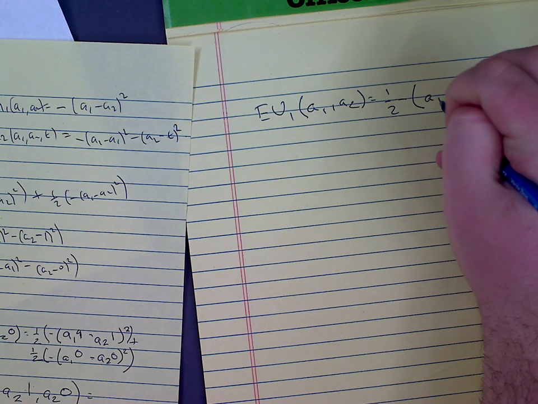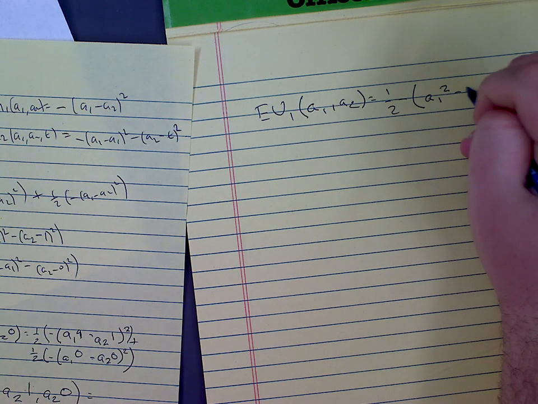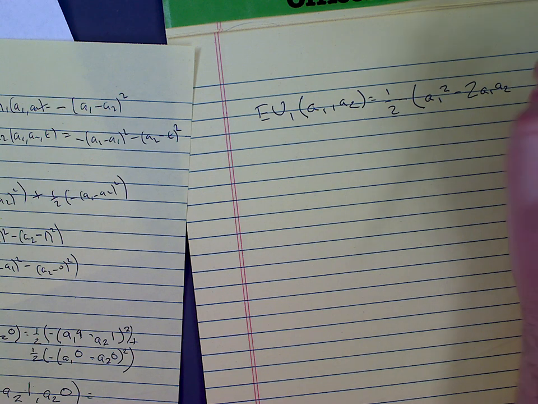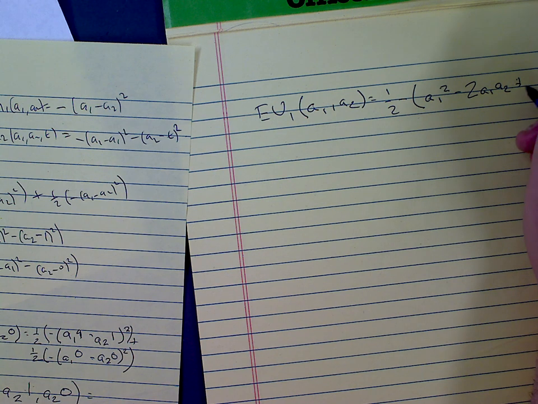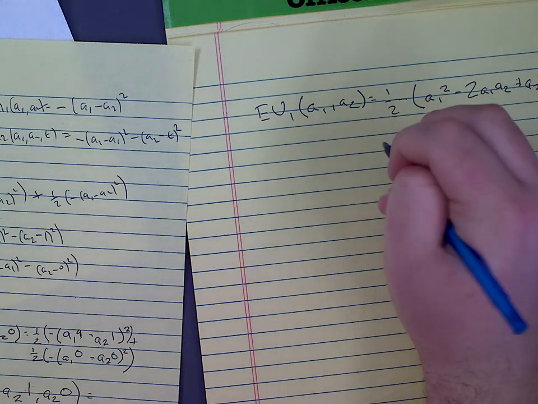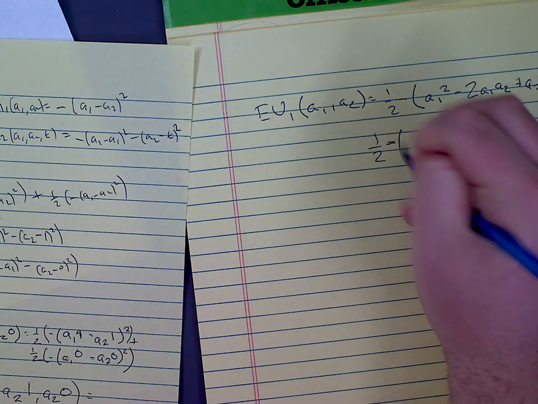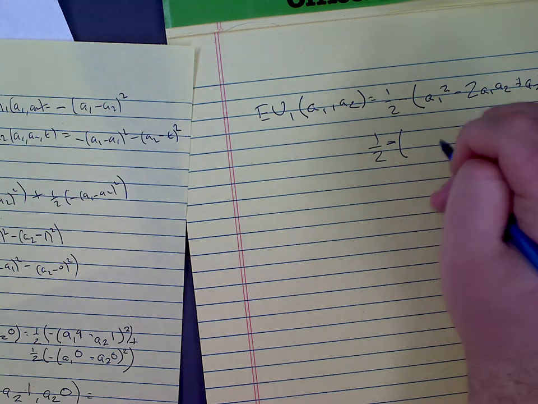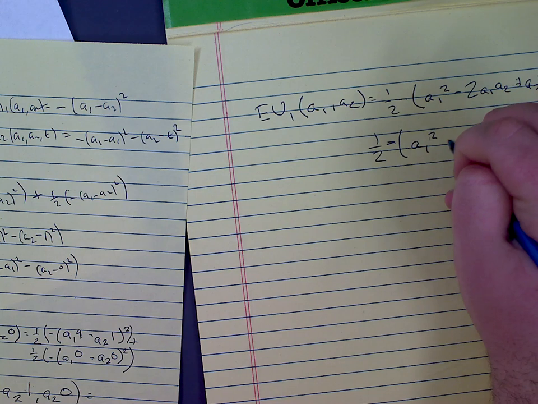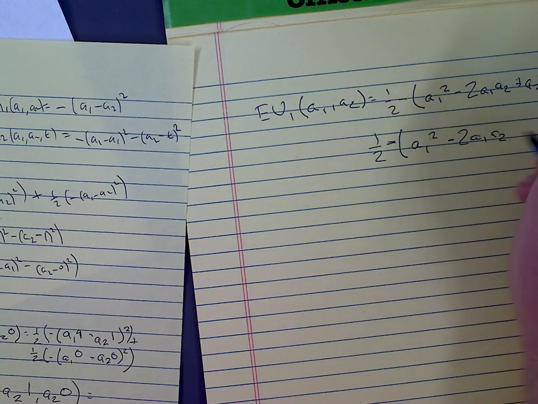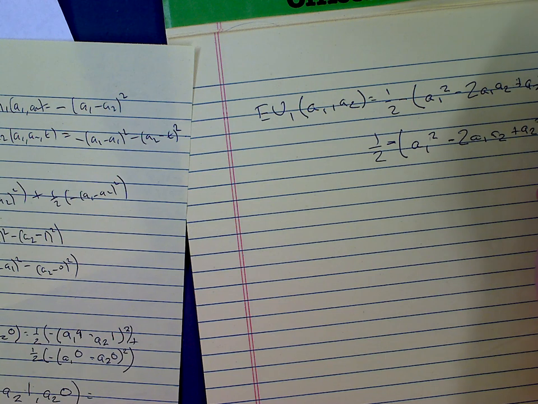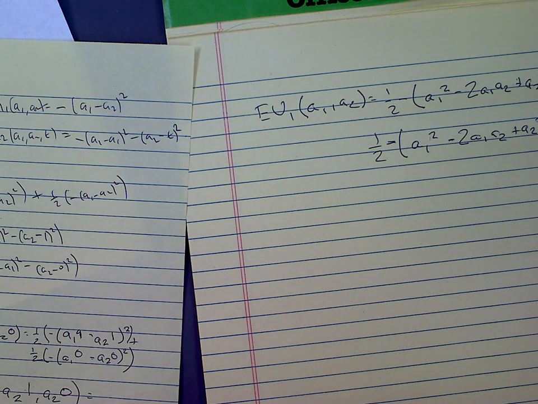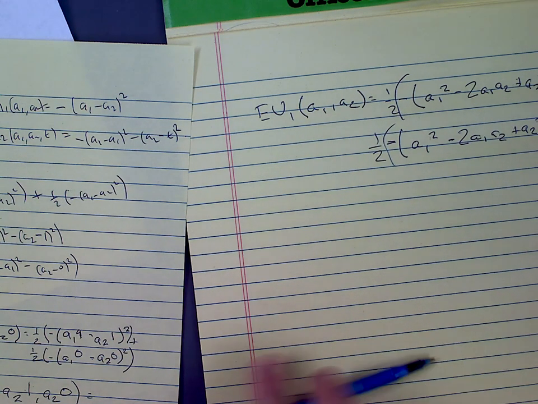A1 squared minus 2 A1 A2 plus A2 squared, and then plus 1/2 of the same, A1 squared minus 2 A1 A2 plus A2 squared. Okay. This is not 1/2 minus it, but 1/2 of the sum. Right. Yeah. All right.